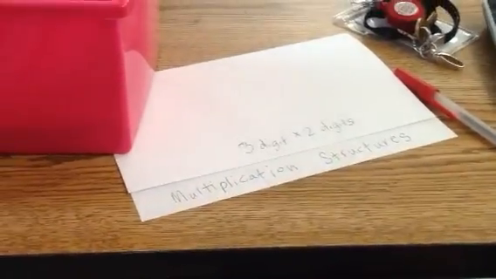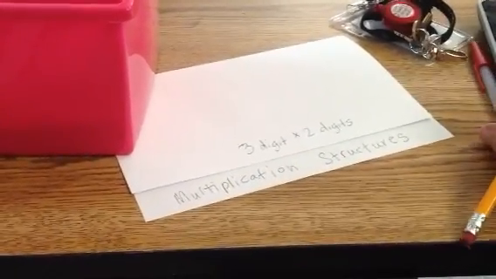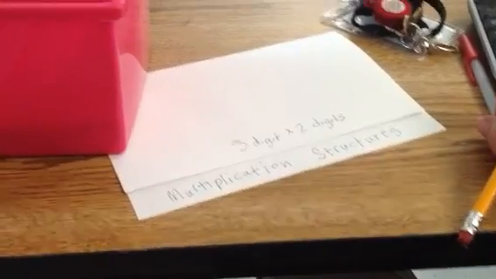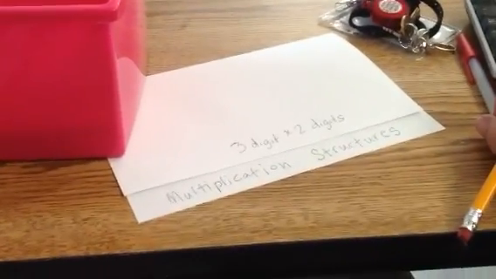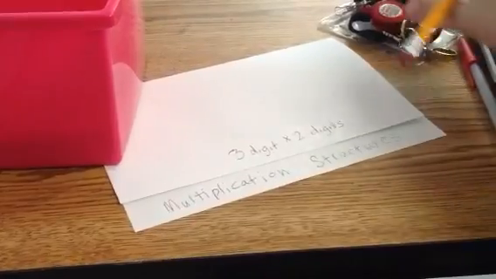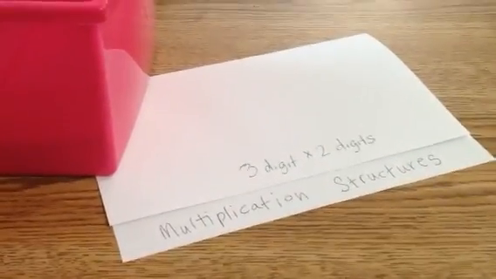You guys did amazing today with 2-digit times 2-digit. So now I want you to practice with 3-digit times 2-digit. It is really the same exact process, except we just add a digit to the top.